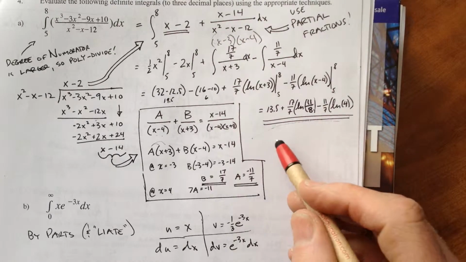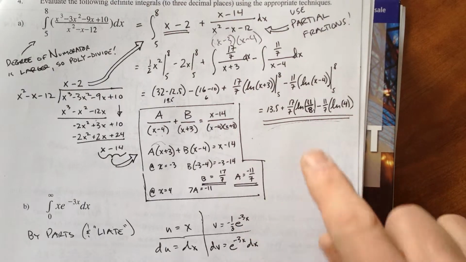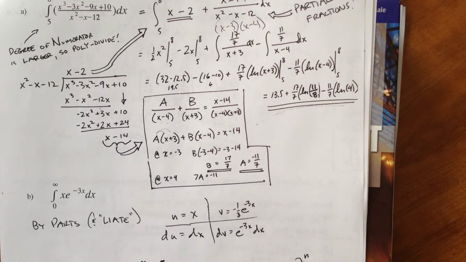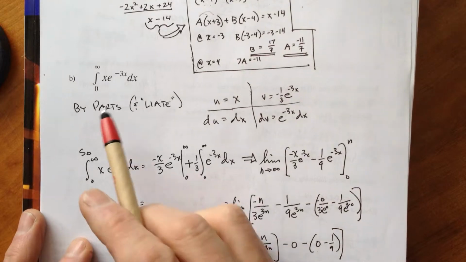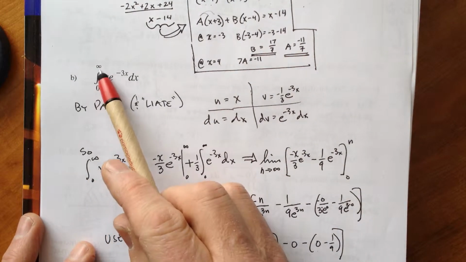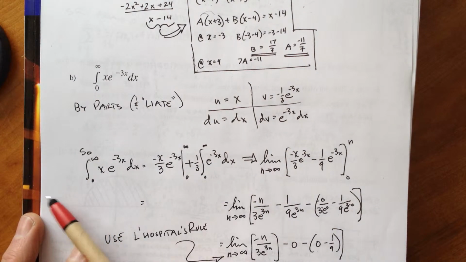I guess I should type that and put that into 3 decimal places, but I won't do that for you now, but that would be pretty easy to do. Okay, moving along, this is an improper integral because it's going up to infinity.